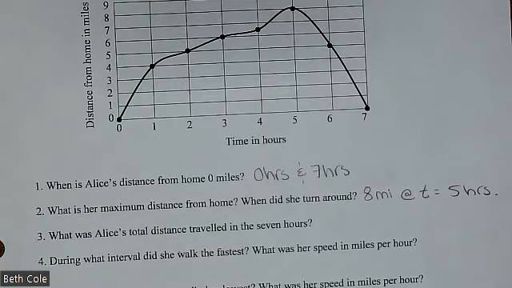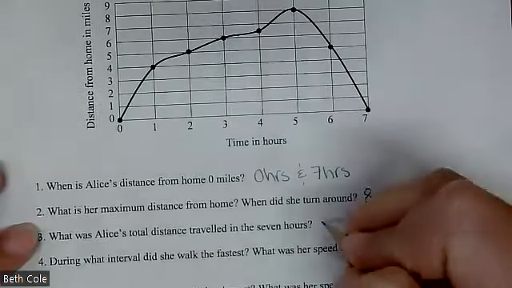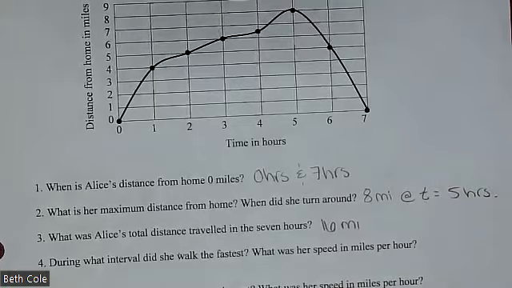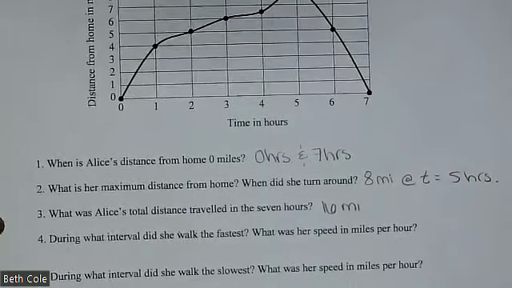How far did she go total? 16. Yeah. How did you get 16 miles? Because that's correct. Farthest was 8 and then she came back 8. Okay, good. During what interval?